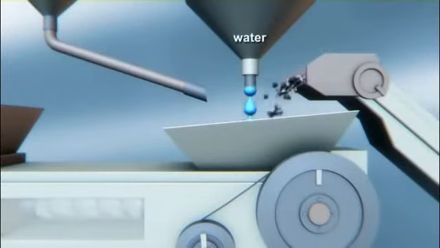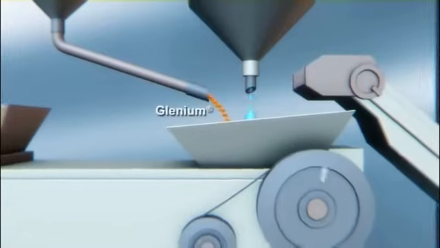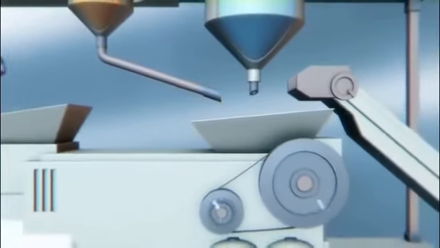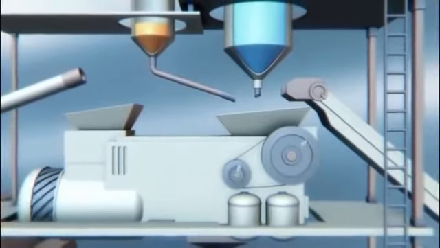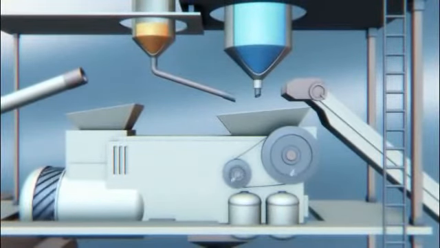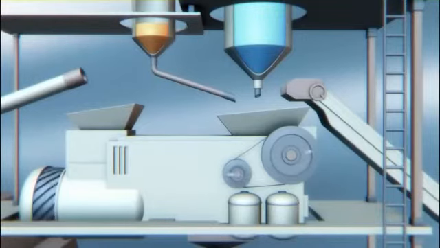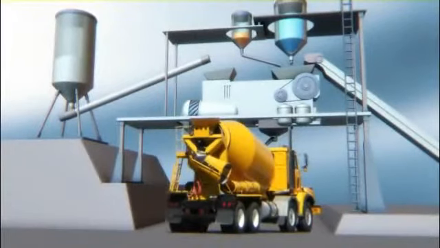Finally, the chemical admixtures like the Superplasticizer glenium is added. In this process, the cement-water admixture slurry becomes the glue, also known as cement paste, that holds the aggregates together. The fresh concrete mass then flows into mixer vehicles to be transported to the construction site.